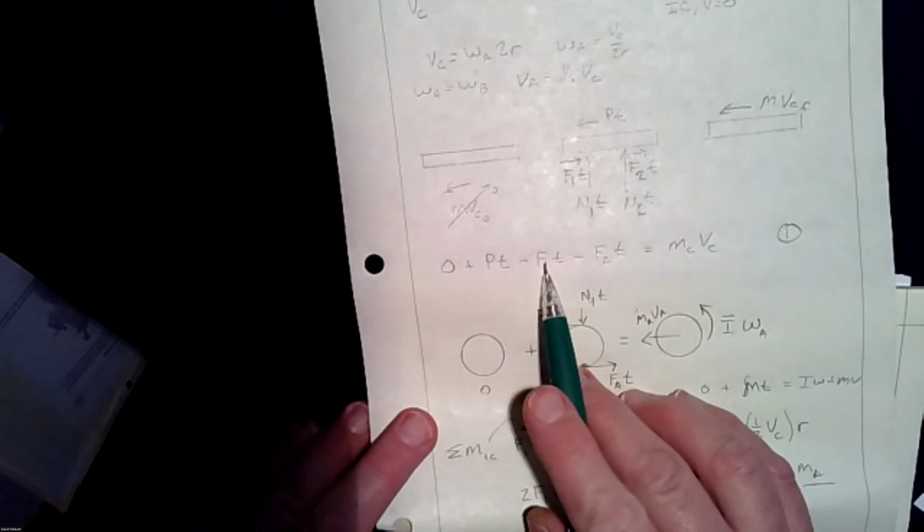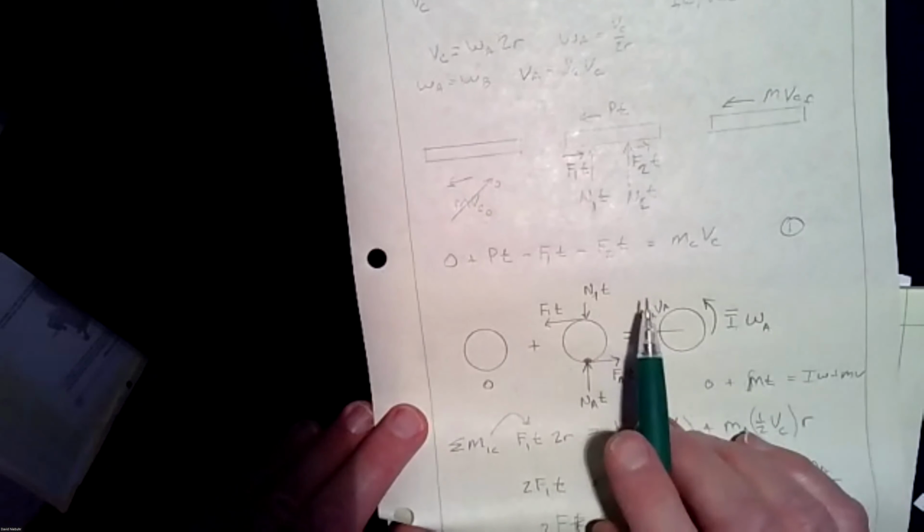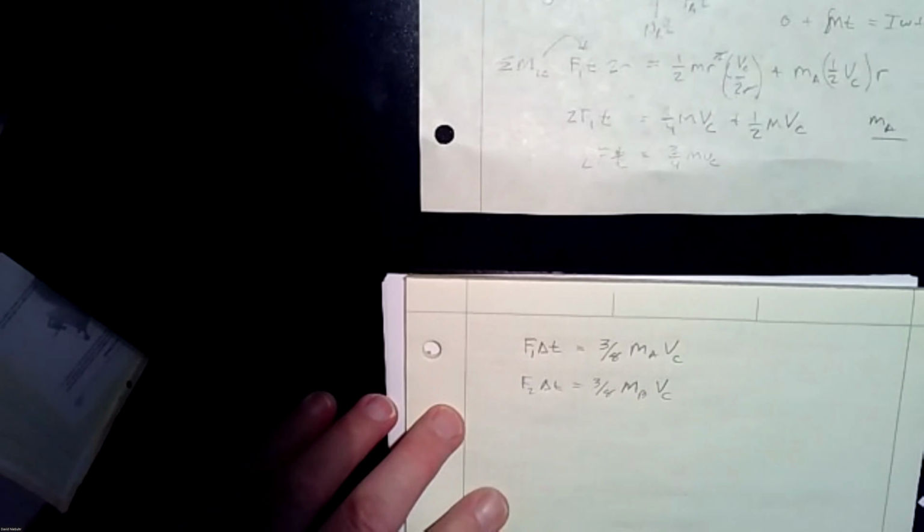All right. Now that we have relationships for this, we can go back to the original equation up there. We have a relationship for this and for this, so we should be able to solve, hopefully.